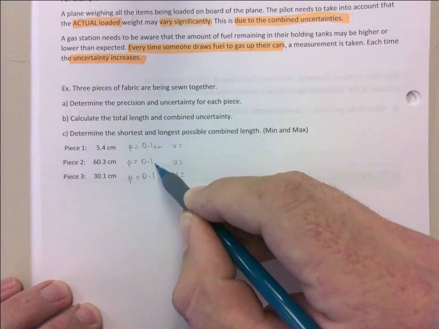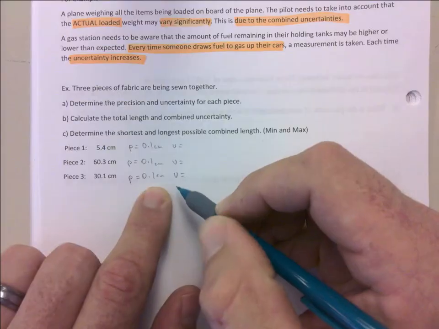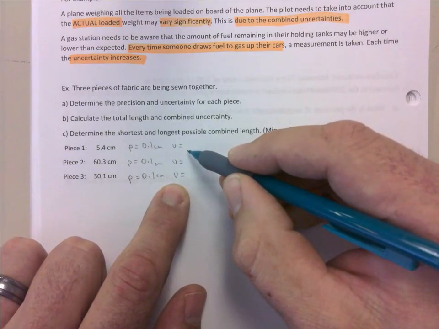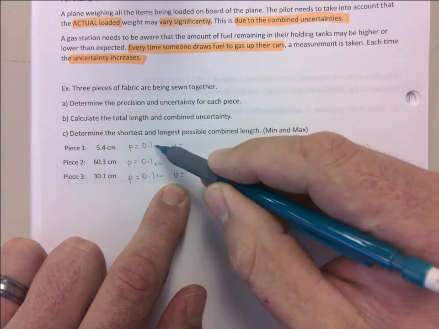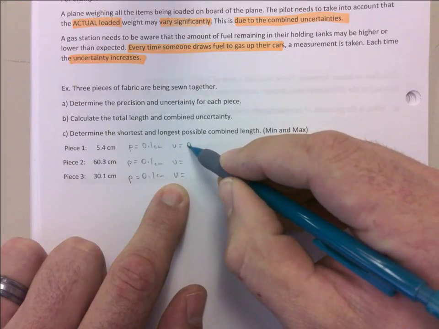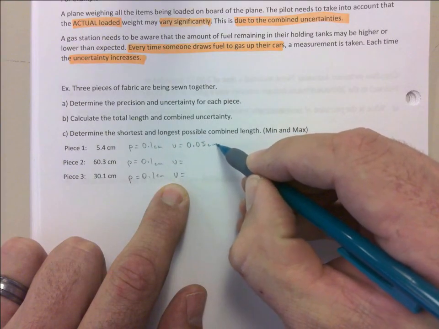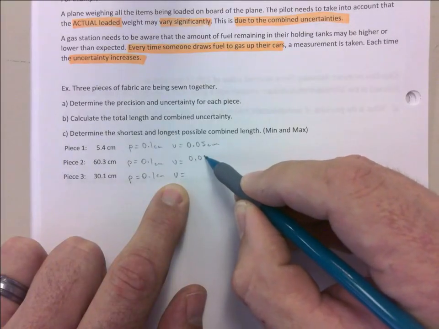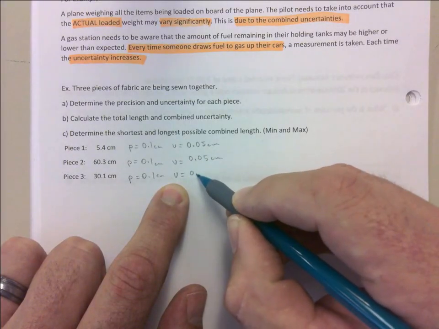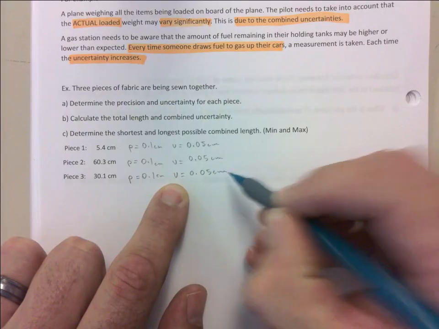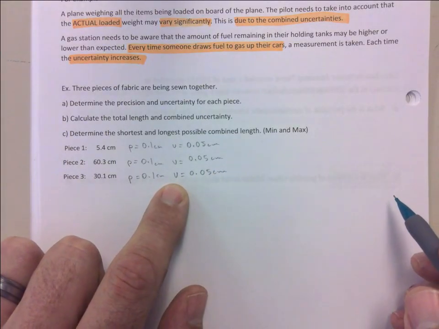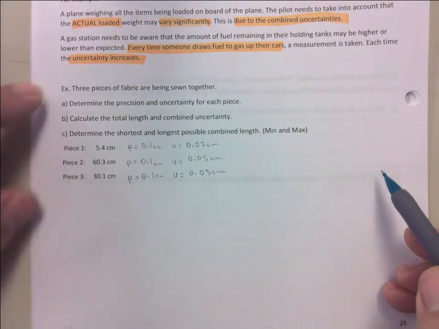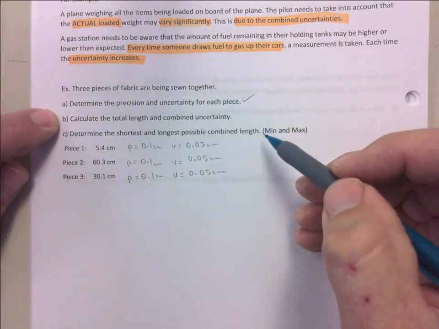It's 0.1 of a centimeter. And the uncertainty is also going to be the same, which is half of 0.1. That's 0.05 of a centimeter. So we've completed part A.